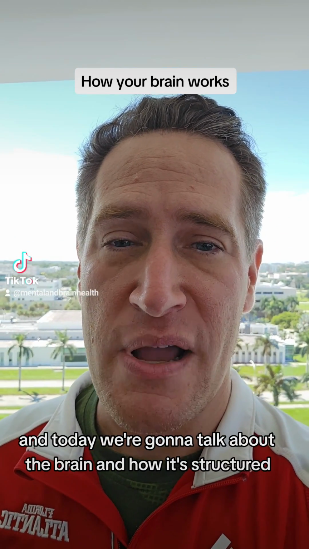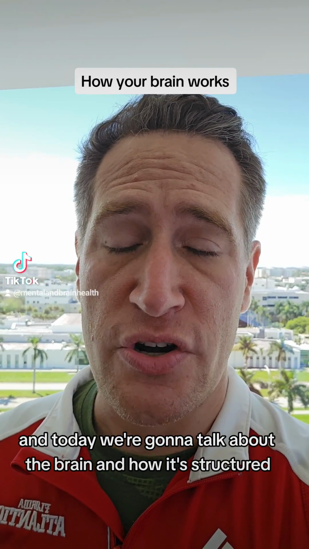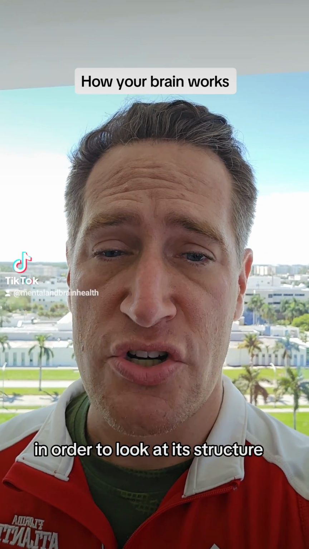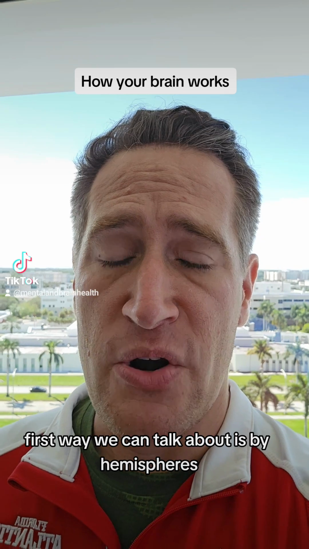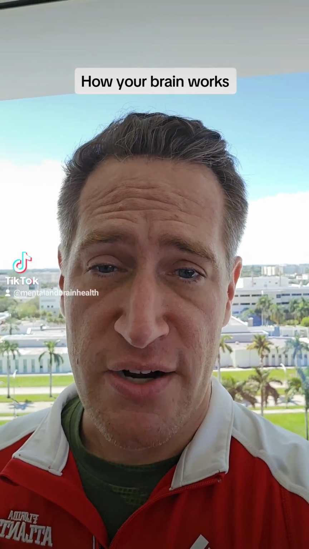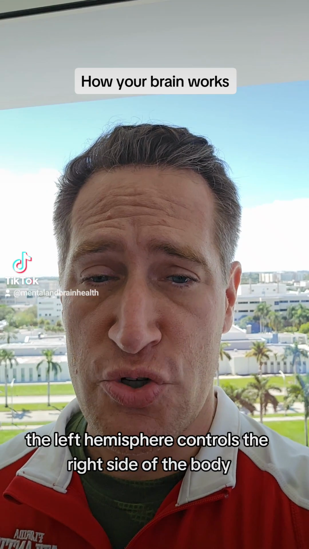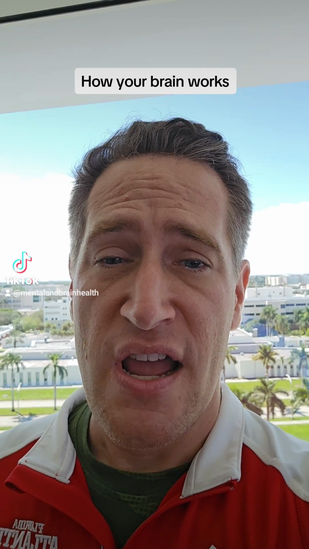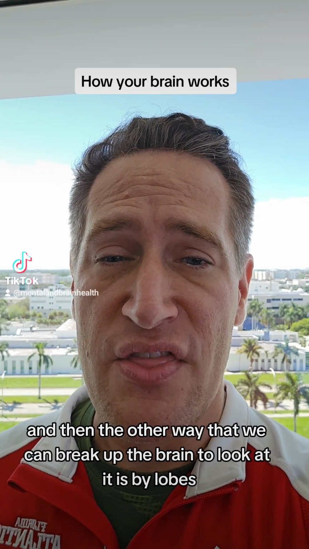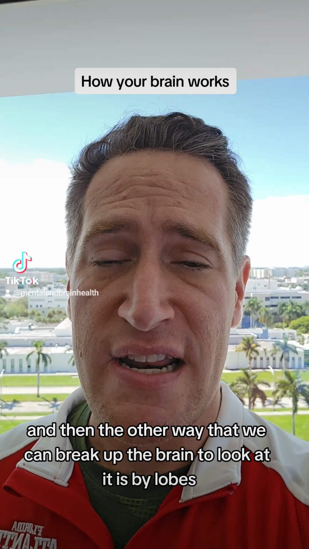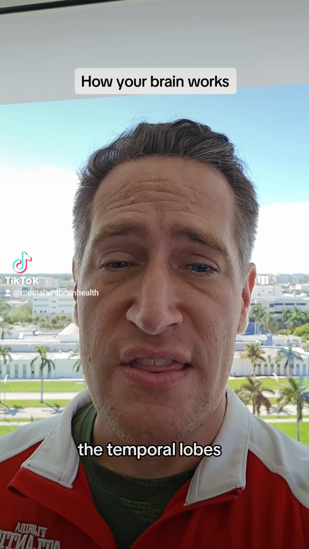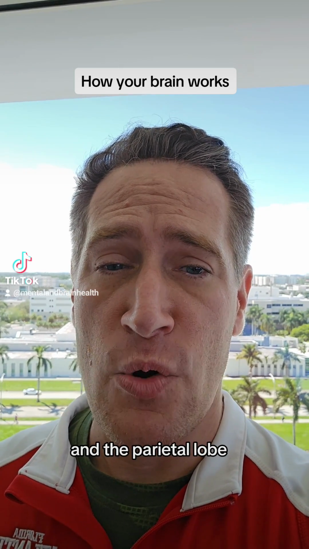And today we're going to talk about the brain and how it's structured. There are two different ways that we can divide up the brain in order to look at its structure. First way we can talk about is by hemispheres. There's the left hemisphere and the right hemisphere. Generally speaking, the left hemisphere controls the right side of the body, and the right hemisphere controls the left side of the body. And then the other way that we can break up the brain to look at it is by lobes. There is the frontal lobe, the temporal lobes, the occipital lobe, and the parietal lobe.